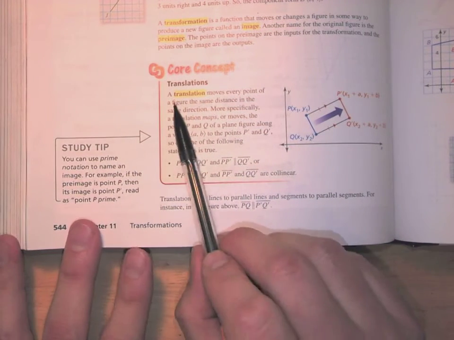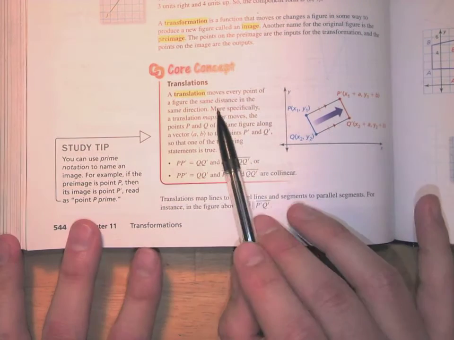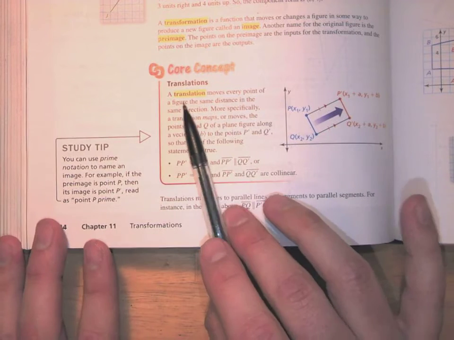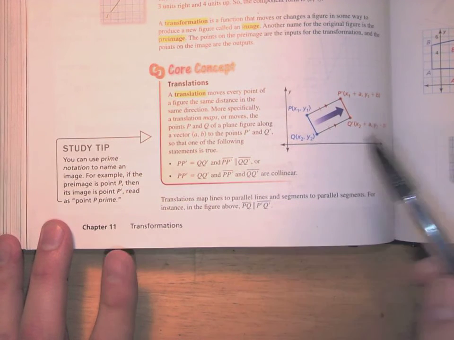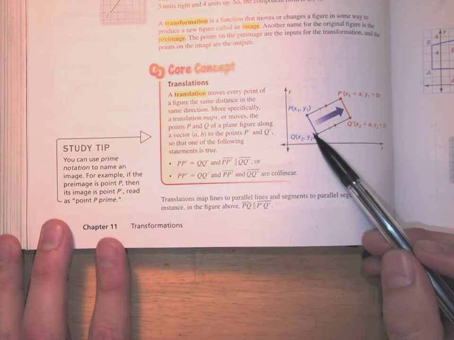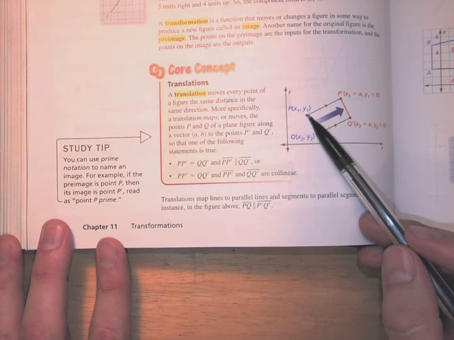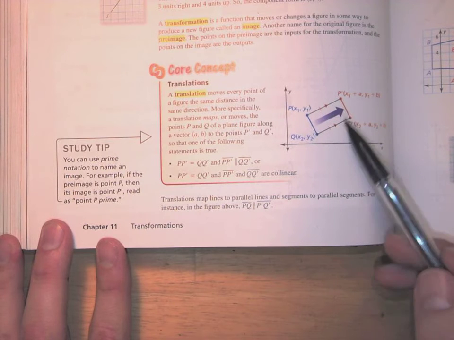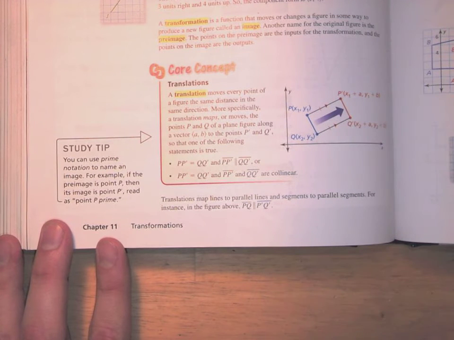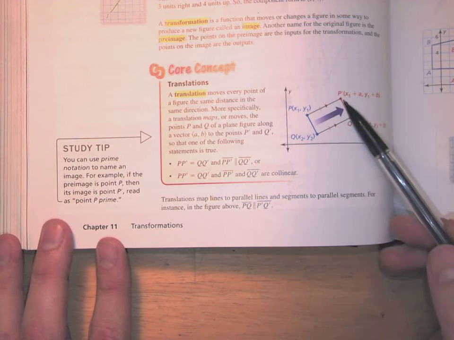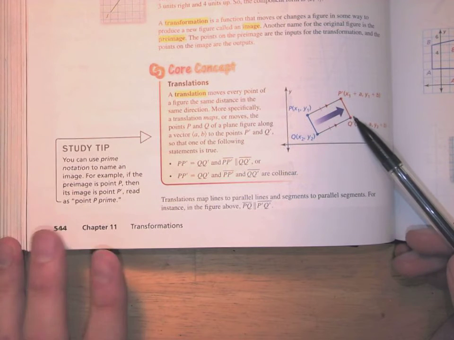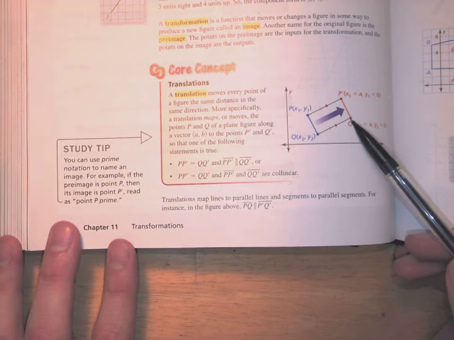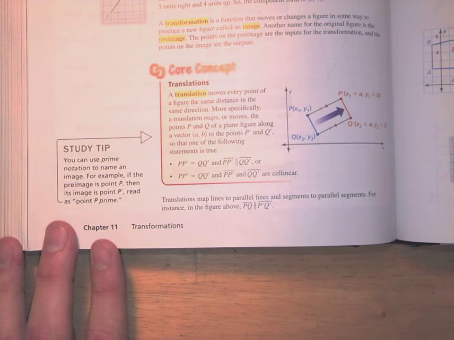Okay? So a translation is a transformation that moves every point of the figure the same distance and in the same direction. So in this case, we have a segment, and this point goes up and to the right, and this one goes up and to the right, and they go the same distance. And the end result looks like the original, it just looks like it moved, basically. So this again is called the image, and the original is called the pre-image.